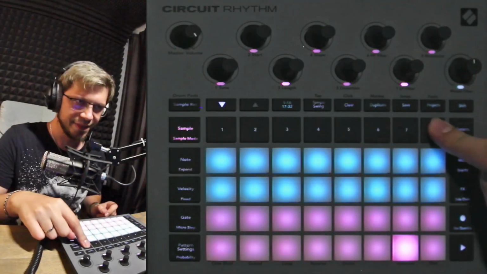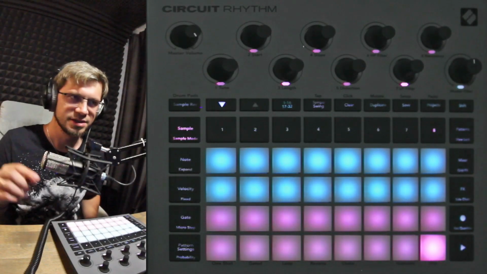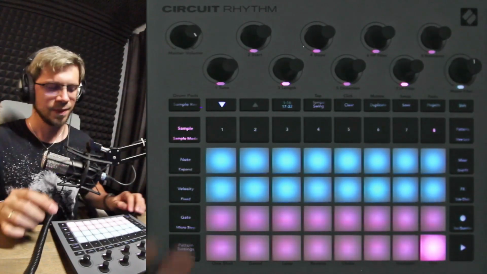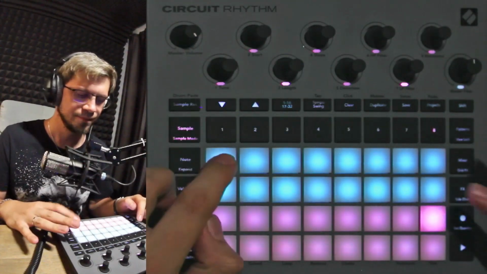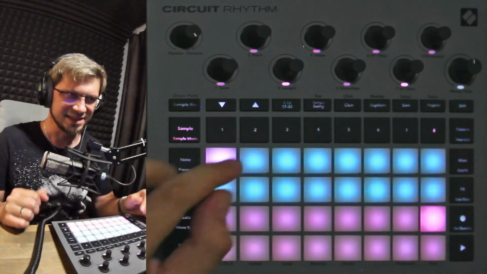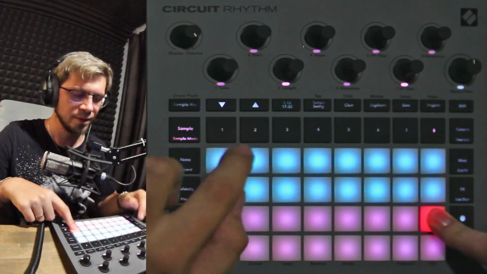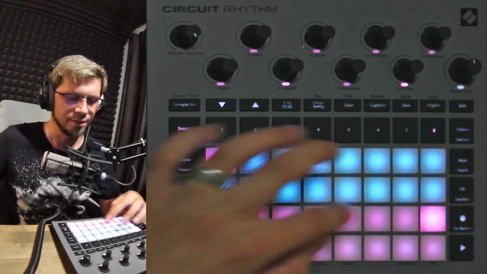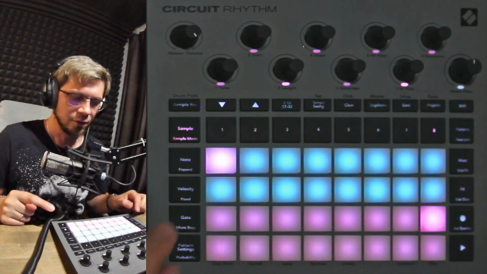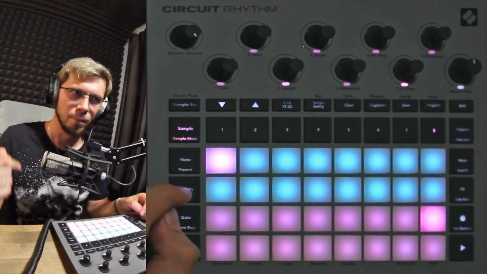On the 8th track, I use it for crash and rise effects. Something like this. Here's a crash. I set it with sample flip in the first step of the pattern. And now the crash will sound every bar.